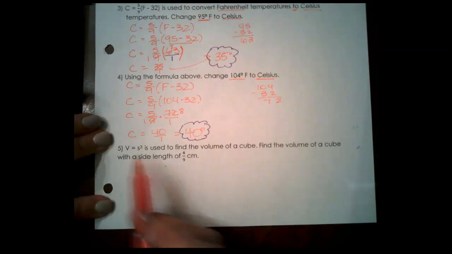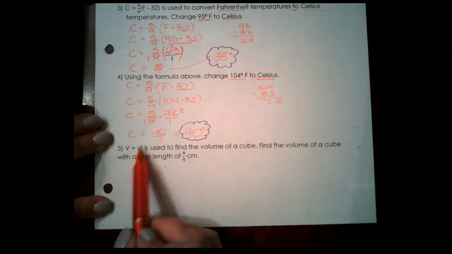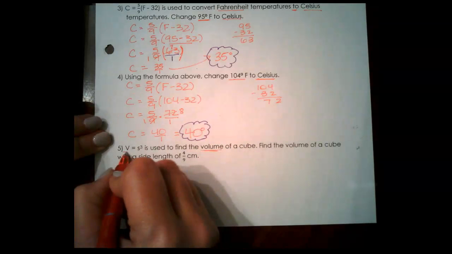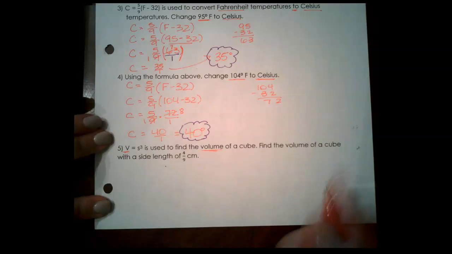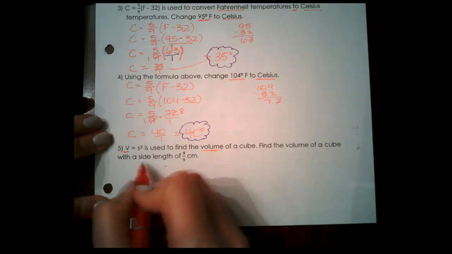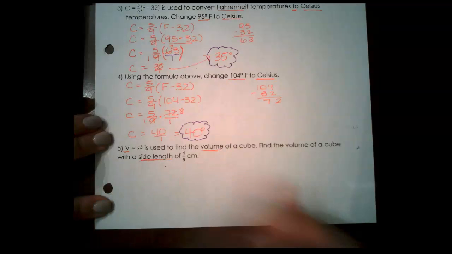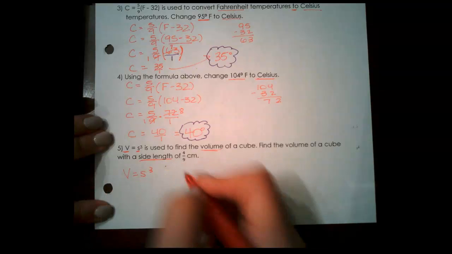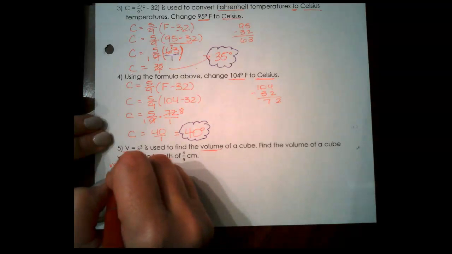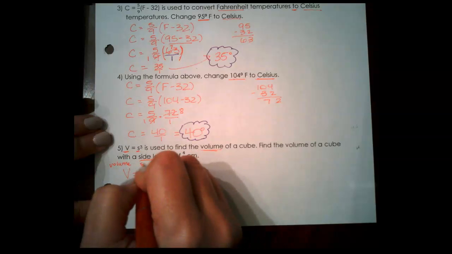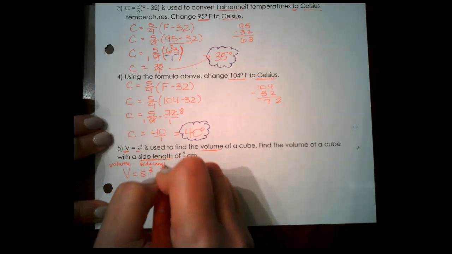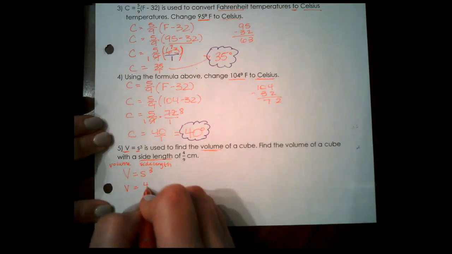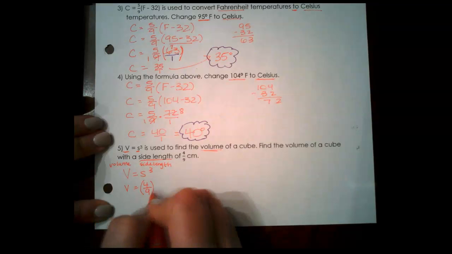The next one tells us to use this formula, V equals S cubed, to find the volume of a cube. Well, that lets me know volume is V. And then it says to find the volume of a cube with a side length of 4/9 centimeters. So that's what your S stands for. Write your formula first. So this is volume. The S is your side length. And they told us that. So we're looking for volume. Side length is 4/9, and we have to cube that.